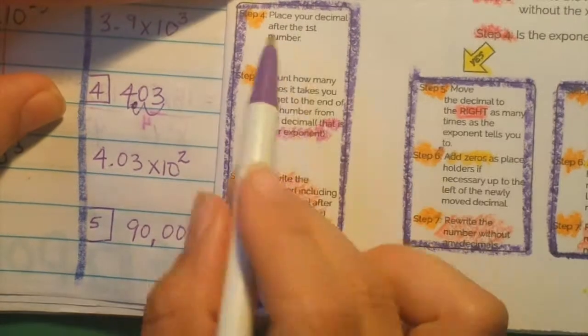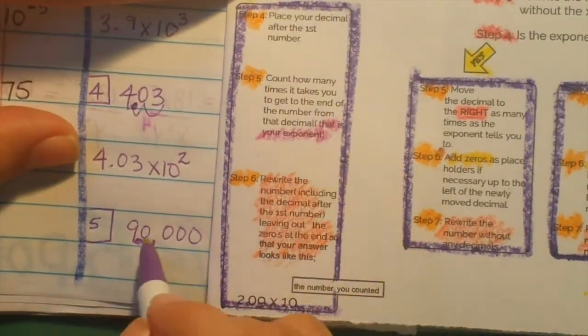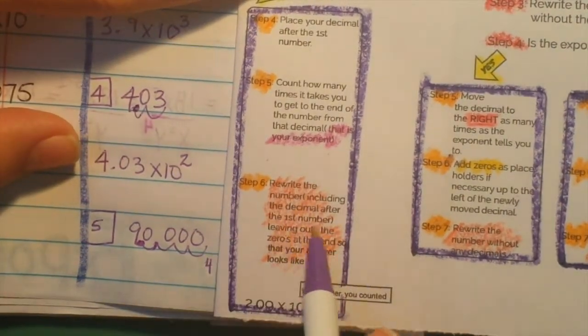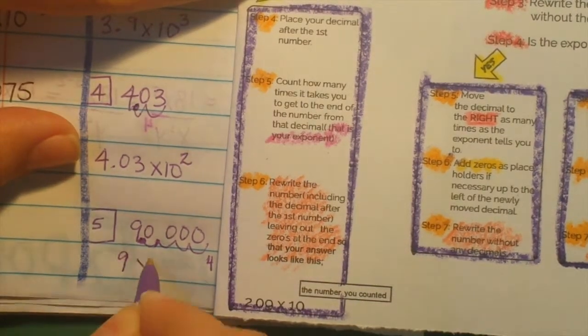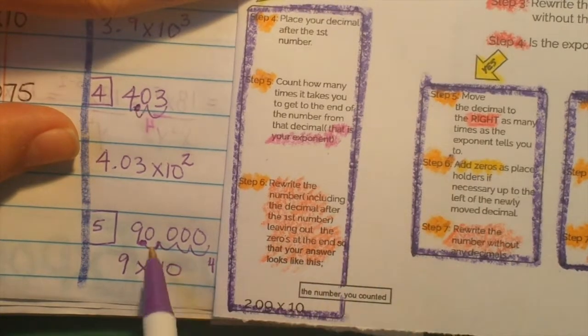So you start with putting a decimal after the 9, count to the end, take your decimal all the way to the end, 1, 2, 3, 4, that's your exponent. It will be 9.0, but since 9.0 is just 9, you just do 9 times 10 to the power of 4. Alright, and so that's pretty much it.